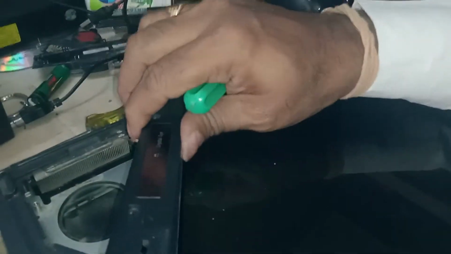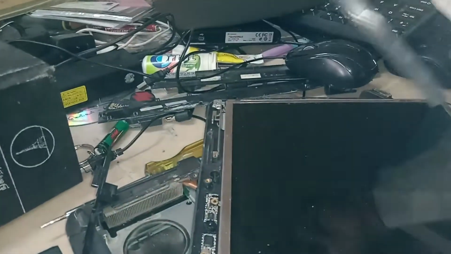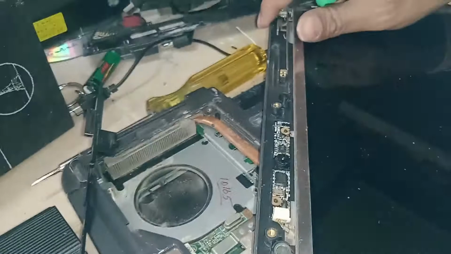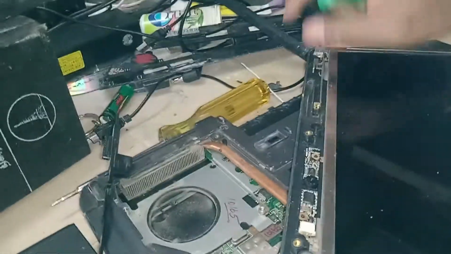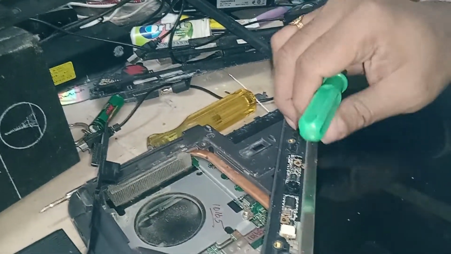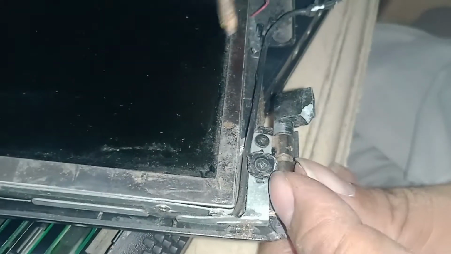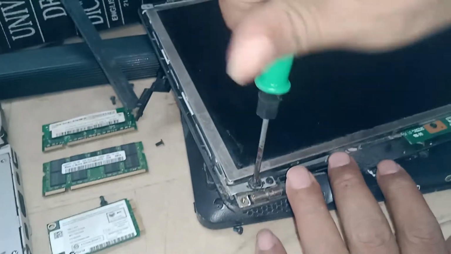Once again I repeat, please don't open your laptop like this. It may spoil all the parts. You can see the parts inside the screen. You can see the webcam, Crystal Eye camera. I am removing that LCD screen. So you can see here all the screws I am trying to remove.